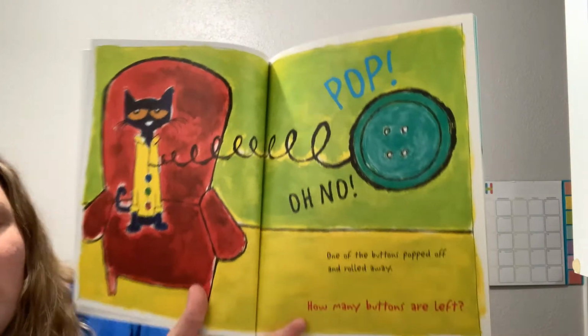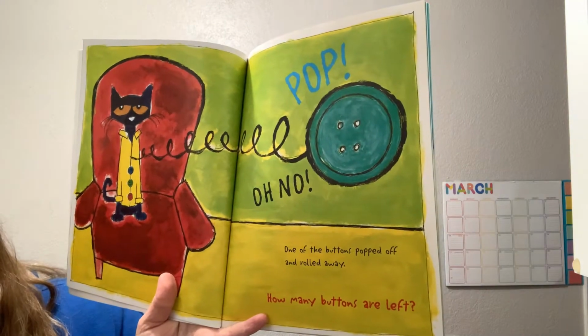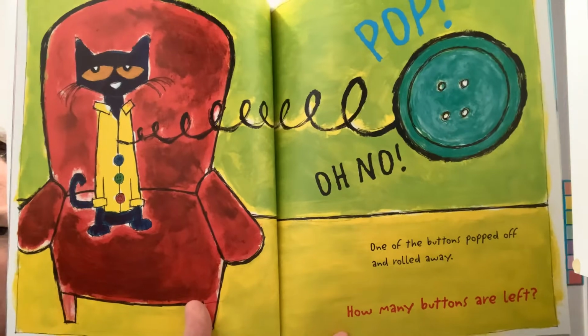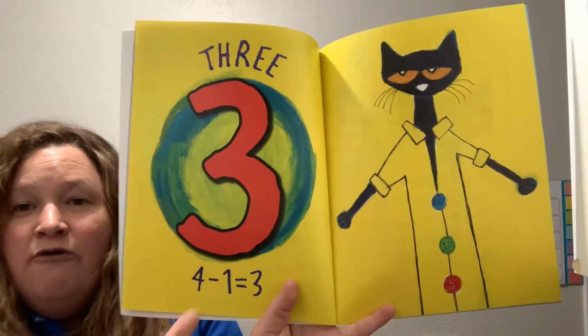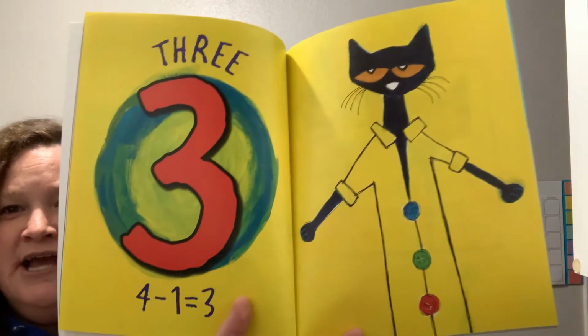Pop! Oh no! One of the buttons popped off and rolled away. How many buttons are left? Can you tell how many are left? He had four. One rolled away. 3 buttons are left. You see the 3 on his shirt? 3. 4 minus 1 equals 3. That's subtraction. Remember learning about that in class?